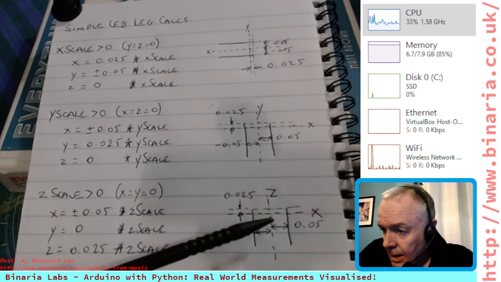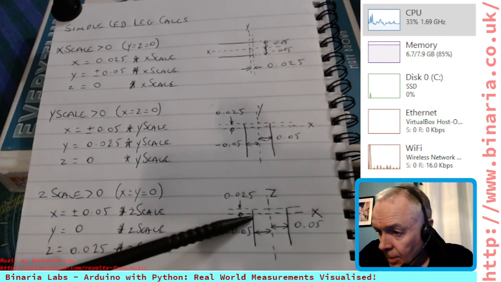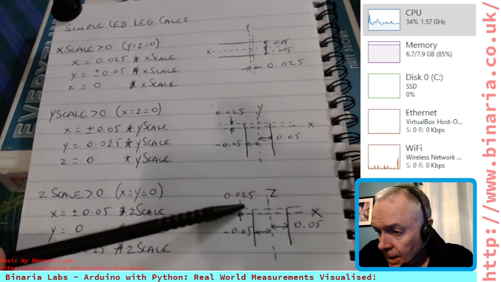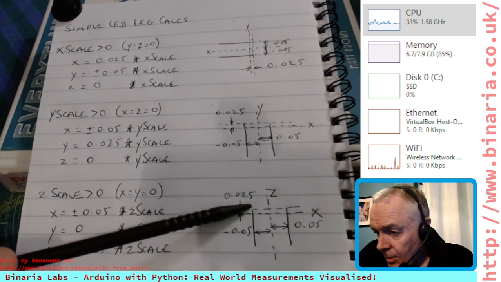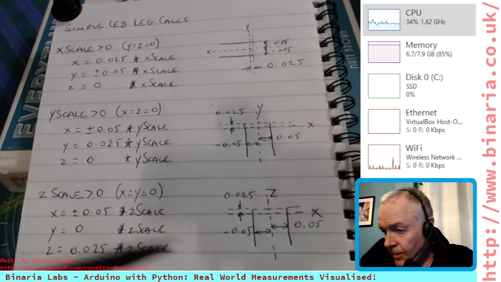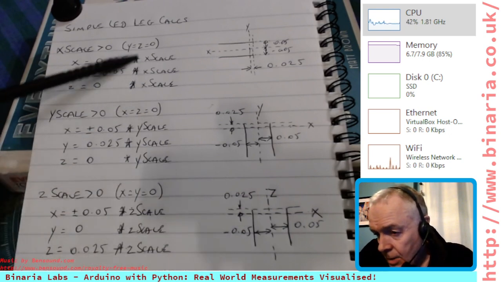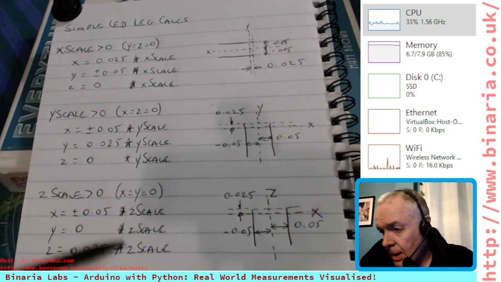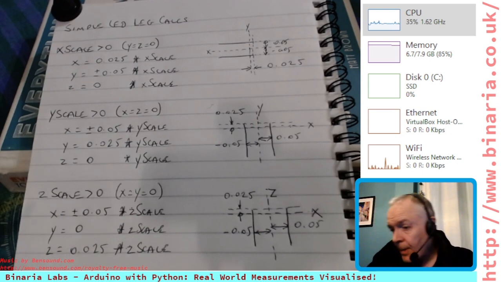So in the X axis we've got one leg either side, minus 0.05 or plus 0.05, and then the legs poke up a little bit above the X axis, well, into the Z, so they're 0.025 up. Now I've repeated that for X and Y, so this is when the X scale is something, this is when the Y scale is something, and this is when the Z scale is something. So that's basically when the LED is pointing in a different axis, and I've worked those out.